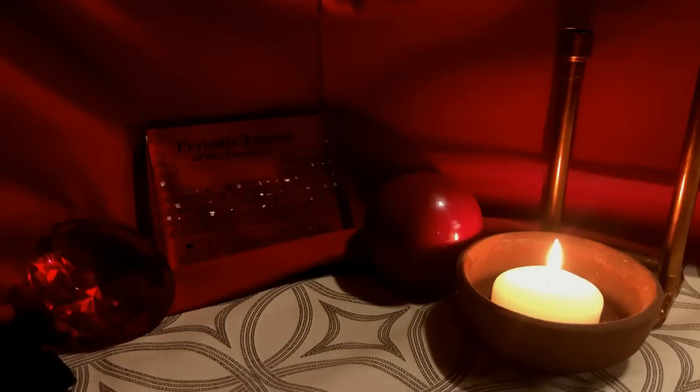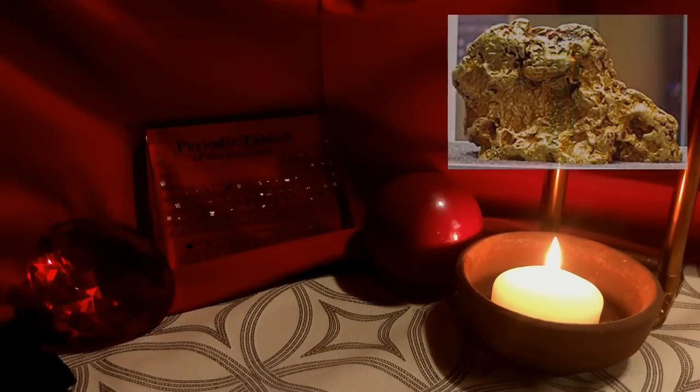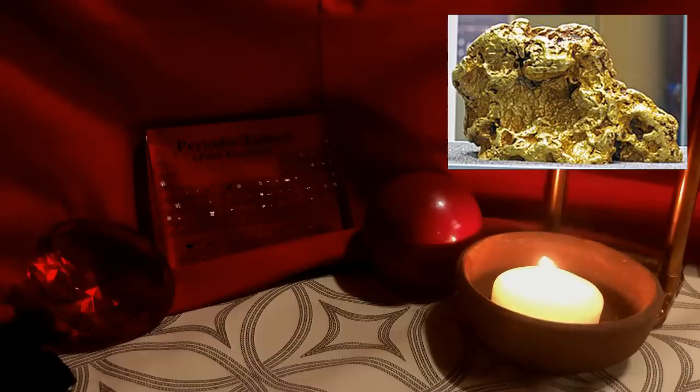And gold is the following one, number 79. Some of the characteristics that make the appeal of gold, like its absence of corrosion, so it remains shiny, come from its low reactiveness. It is also resistant to most acids.